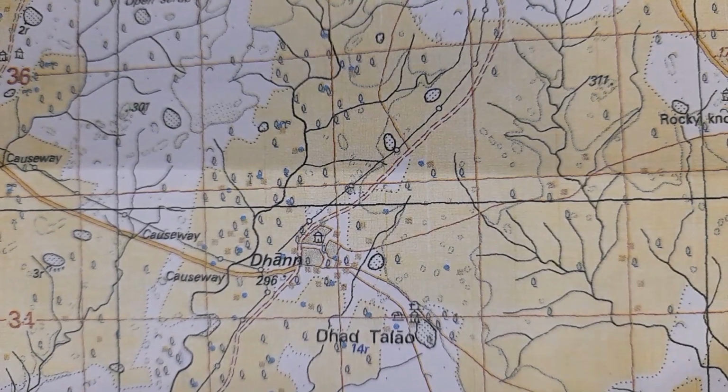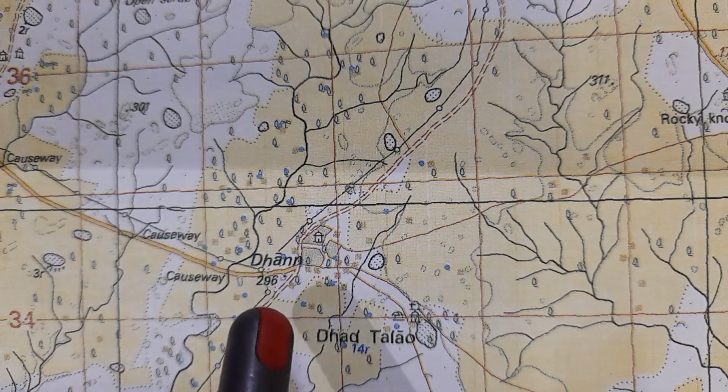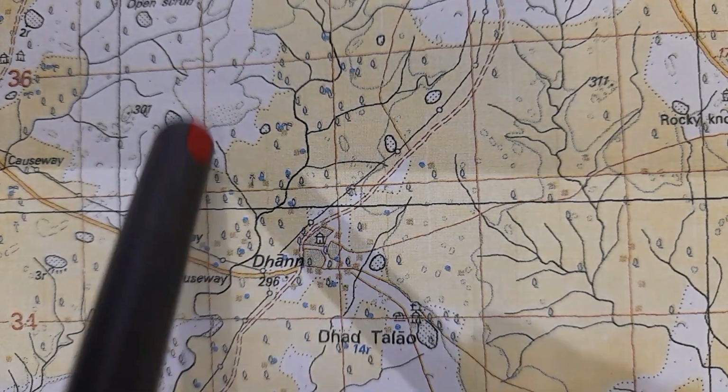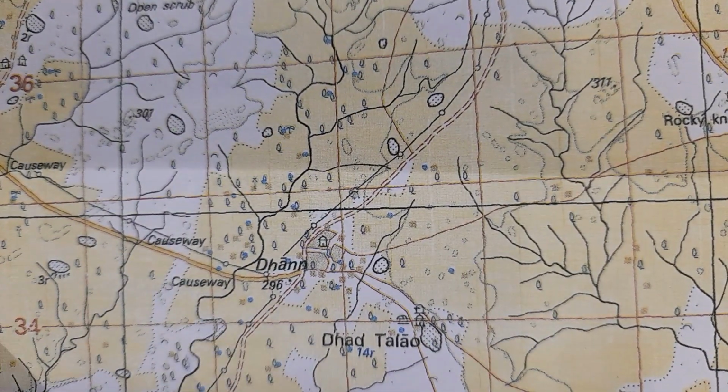Okay, so let us discuss this map, that is G43S10. Give the 4-figure grid reference of Dhan. So we can see Dhan, that is at this place. Dhan is at 5234. This line is easting, 52, and here we have 34.